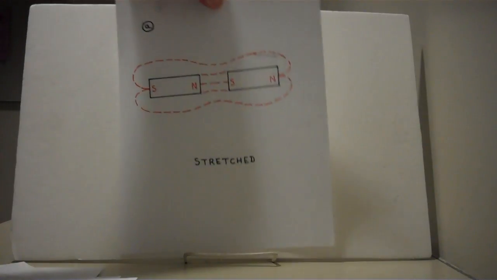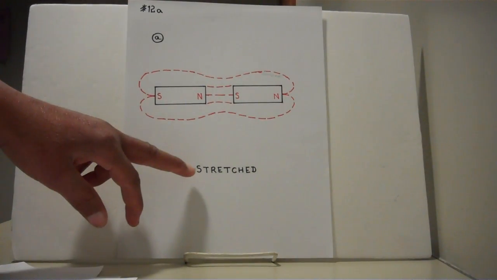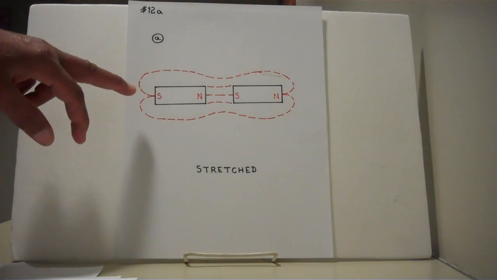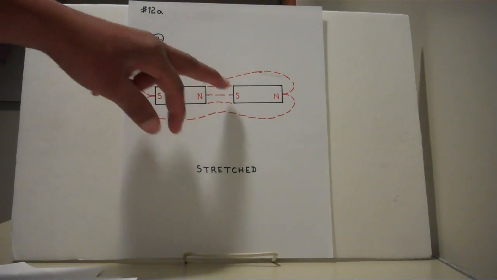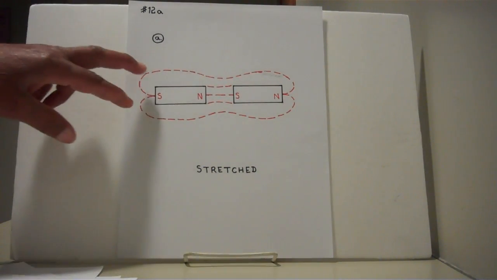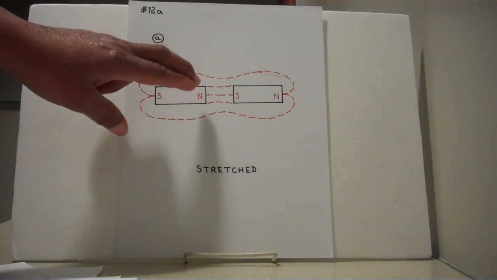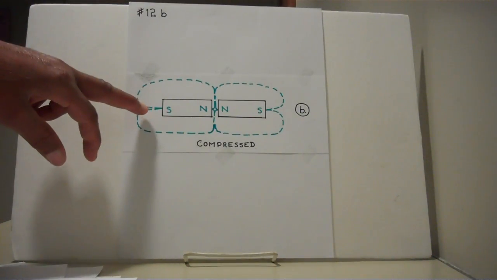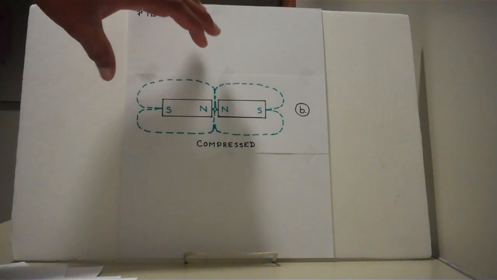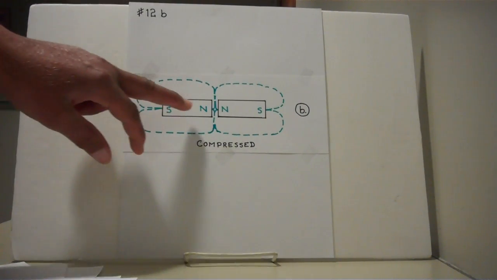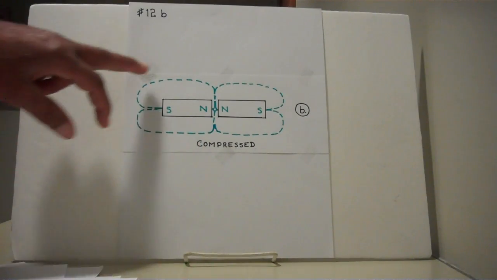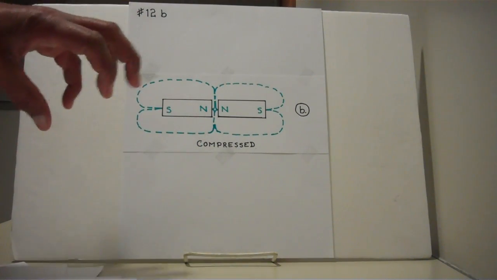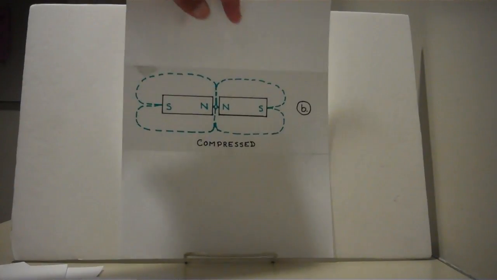Number 12, this is 12A. You can stretch fields, such as two magnets, north, south. The field is in red. When you pull them apart, you stretch the field a small amount. It's not a great deal, but it is a small amount of stretching. Compressed fields: when you take two magnets, north to north, and you repel them, and you push these magnets together, you compress the field. The blue outline shows that you can compress the field because they're repelling each other.